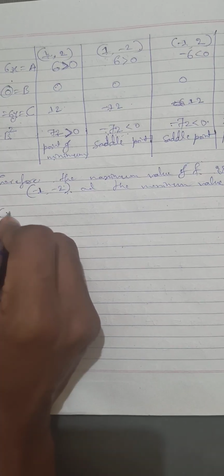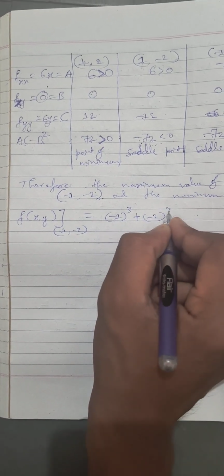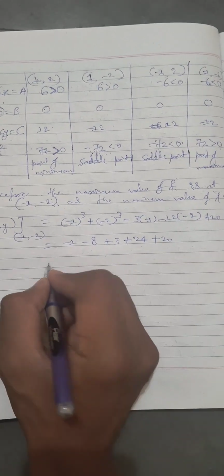Now if you substitute this point into the given original function, we'll get the maximum value of the given function. So substitute the point minus 1 comma minus 2 into f of x comma y: minus 1 cube plus minus 2 cube minus 3 into minus 1 minus 12 into minus 2 plus 20. If you simplify this, minus 1 minus 8 plus 3 plus 24 plus 20. What is the value of this?